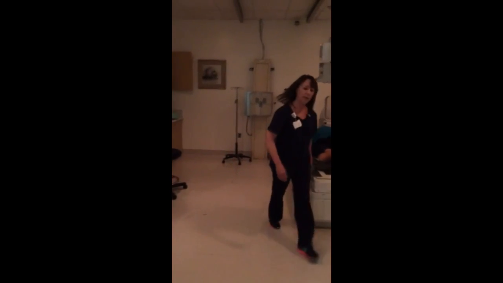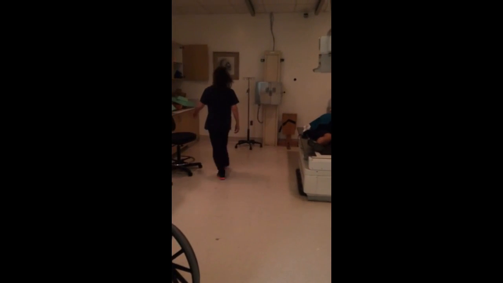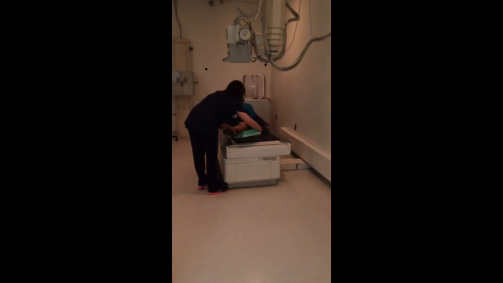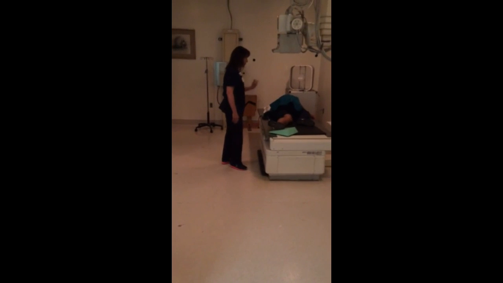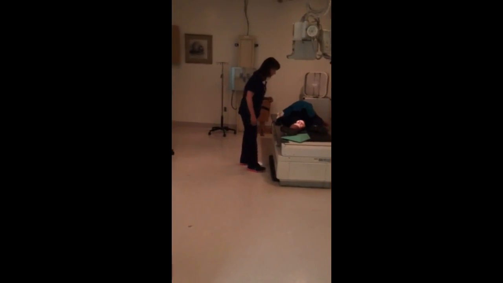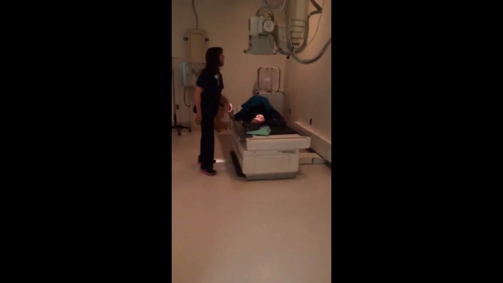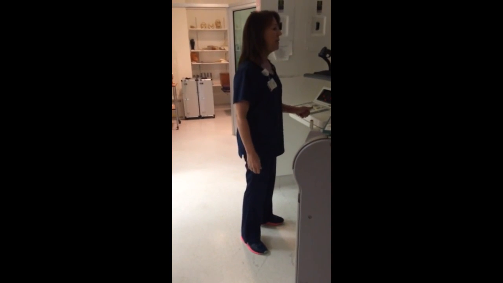Real still for me. All right, again, my technique is 70 at 5 mAs for my lateral view. I do want to place my sponge underneath the toes. I want to make sure that my epicondyle... real still for me. X-ray.